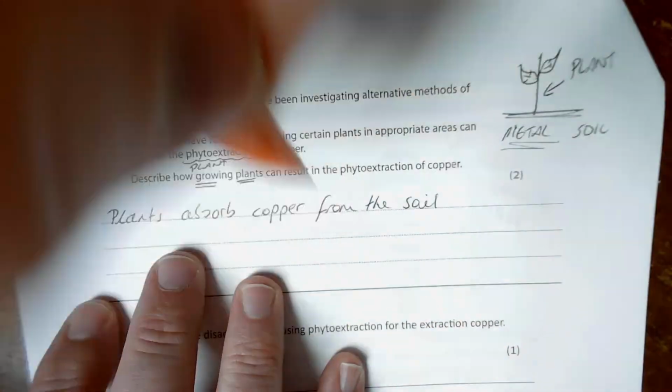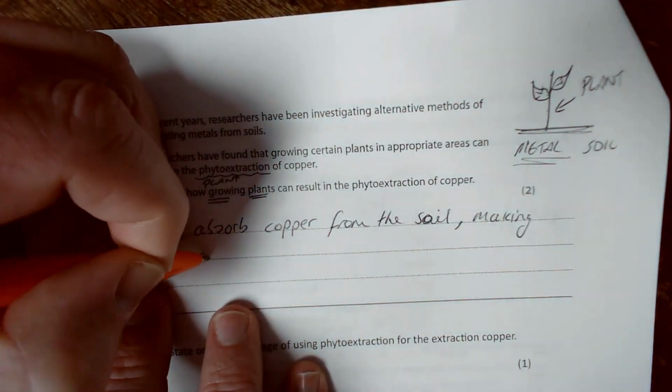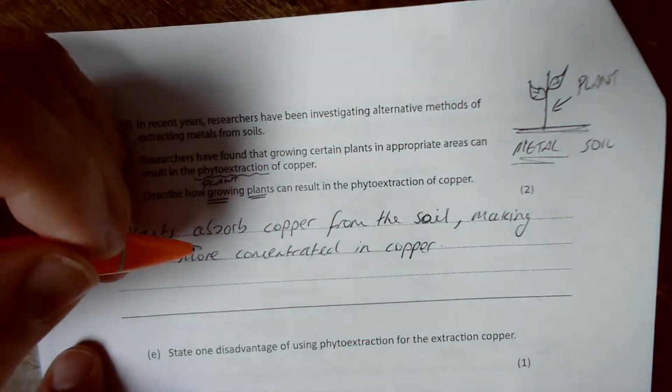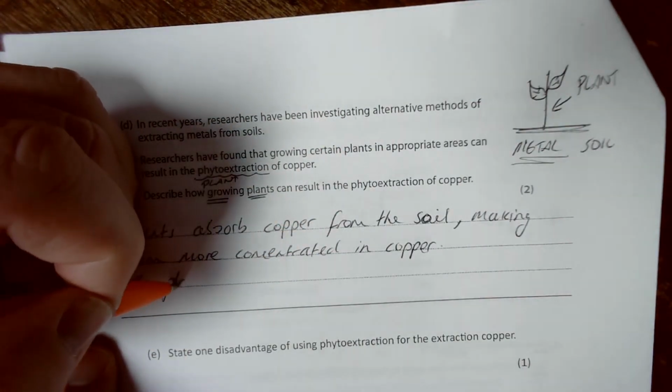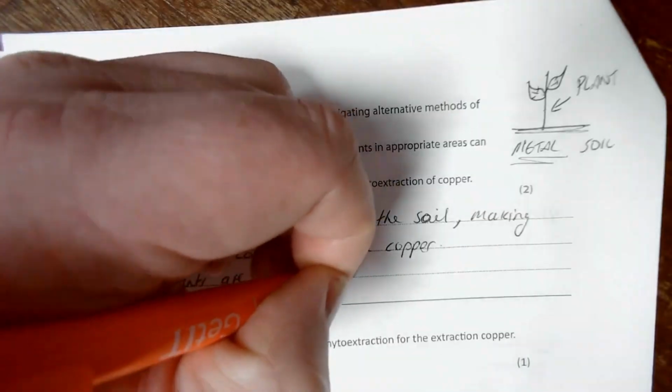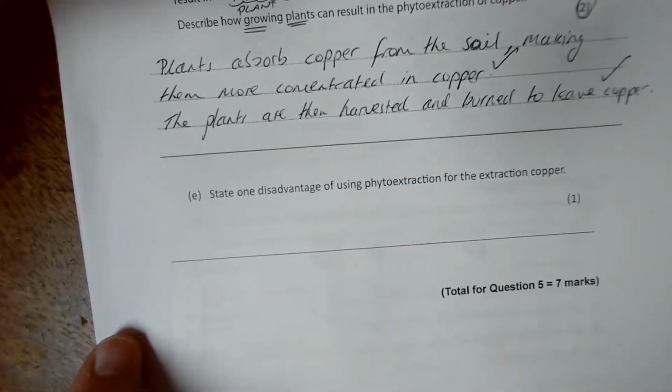You end up with this copper concentrated in the ash of the plants that you've harvested and dried. So you can just burn them, and then you can smelt them, and you can actually get copper from them. So the plants absorb copper from the soil, making them more concentrated in copper, or you could say copper ions, because that's technically what they are. And then you harvest those plants, and then you can do a chemical reaction to get the copper out of them. So you're using the plants. Once you burn them, you can leave the copper behind.